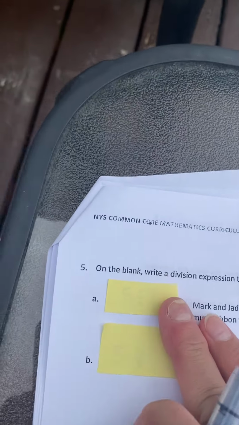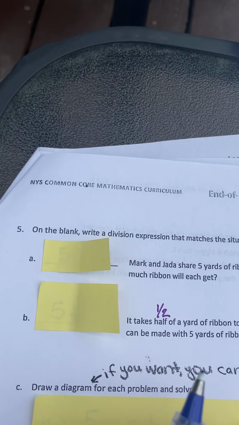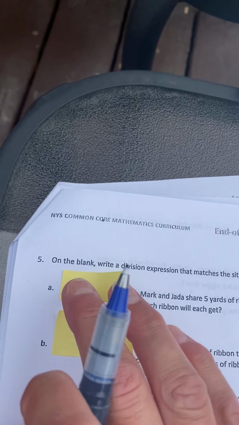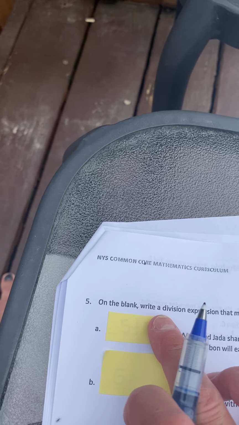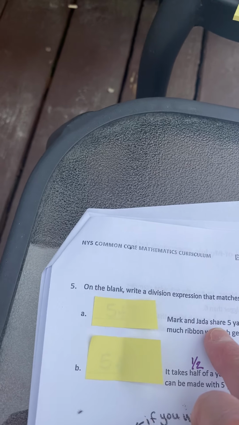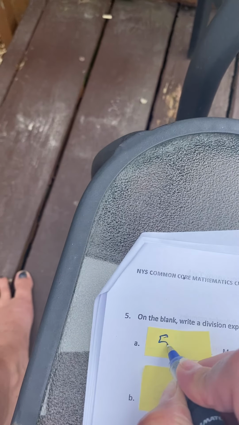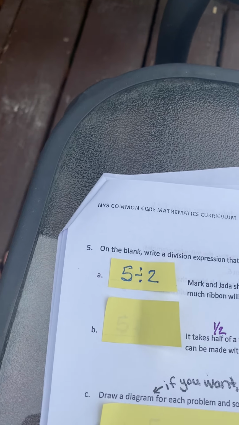All right, question number 5. Mark and Jada share 5 yards of ribbon equally. How much ribbon will each get? Well, I've made a fatal mistake here where I forgot to read the directions at the start. On the blank, write a division expression that matches the situation. So I've got 2 people here, and they're sharing up 5. So basically 5 is being shared up by 2 people. The answer is just 5 divided by 2.